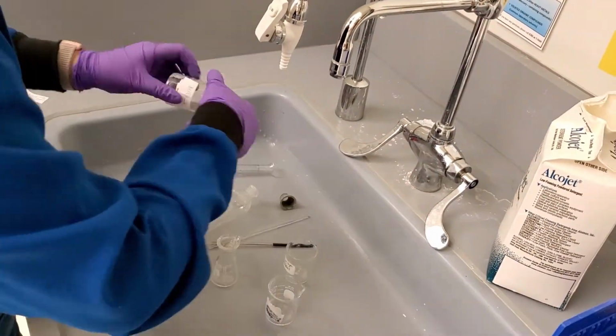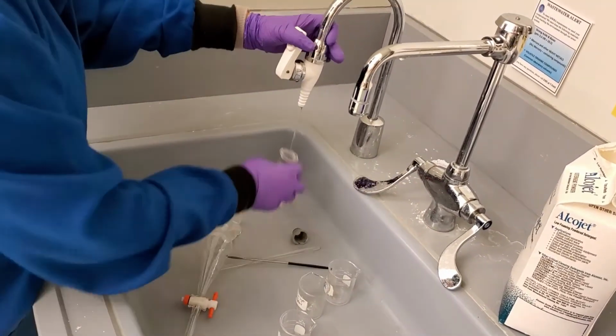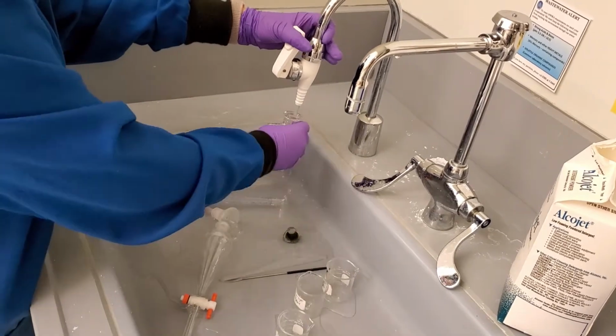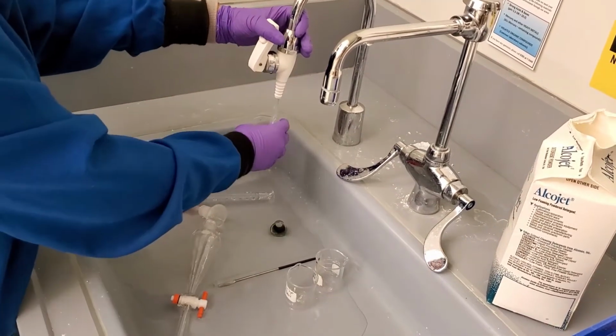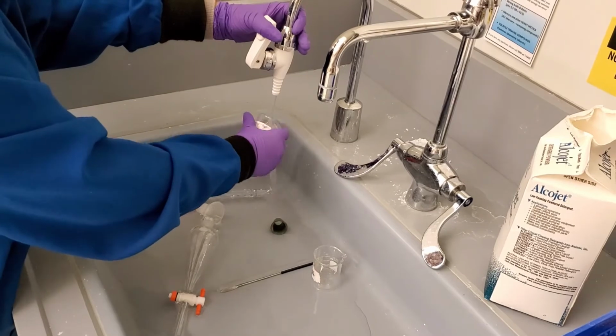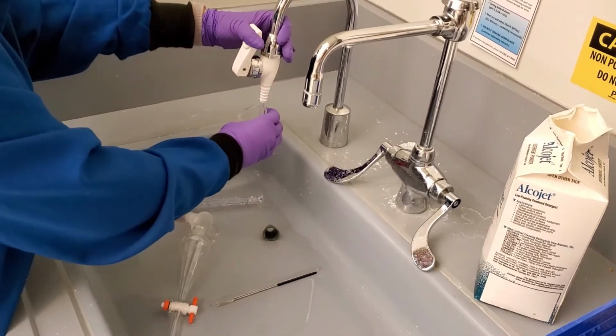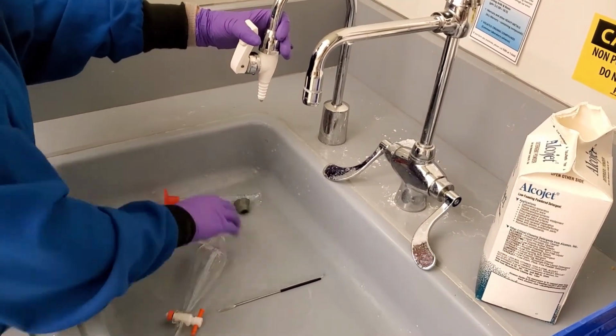Bring the glassware and equipment to the sink and give everything multiple rinses with water. If there is anything remaining after rinsing, you should use the scrubbers and soap to wash thoroughly. Leave the glassware to dry at your lab station.